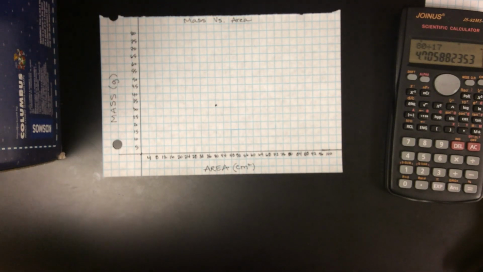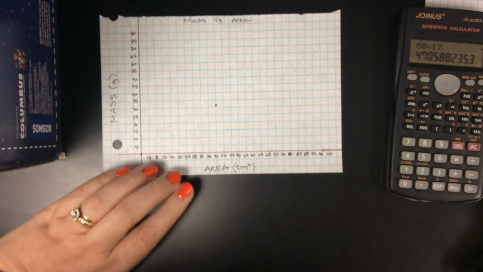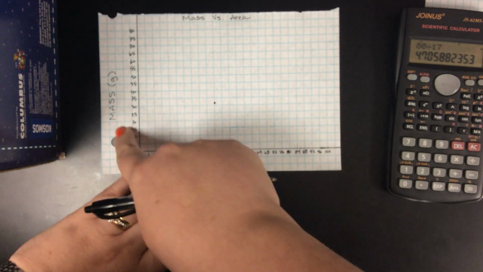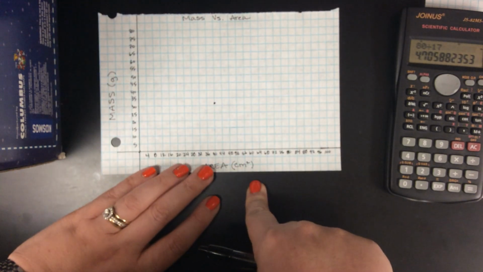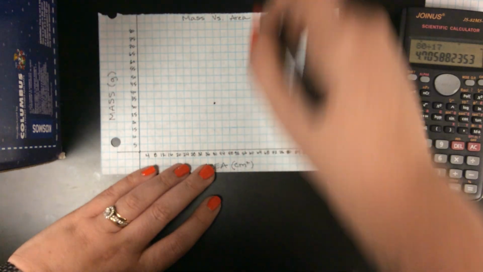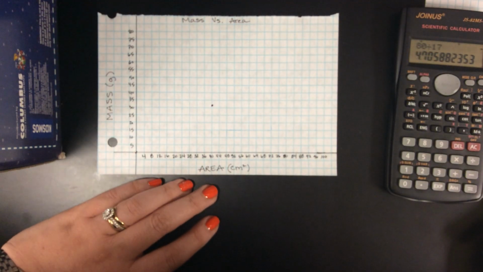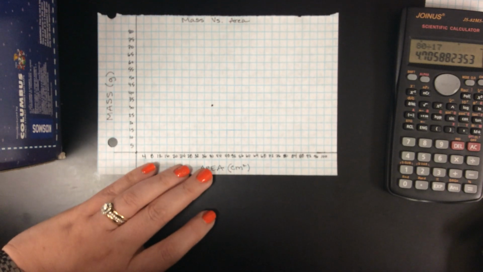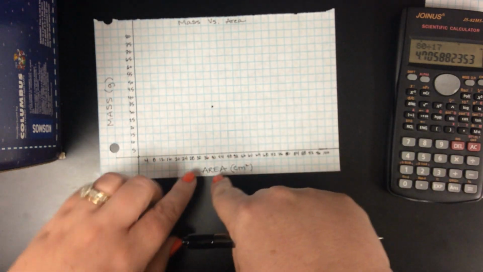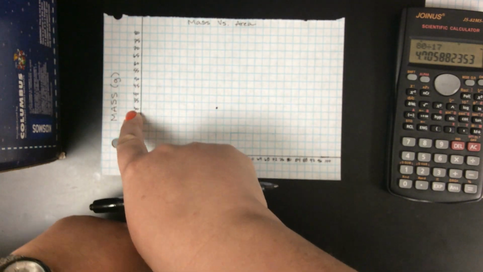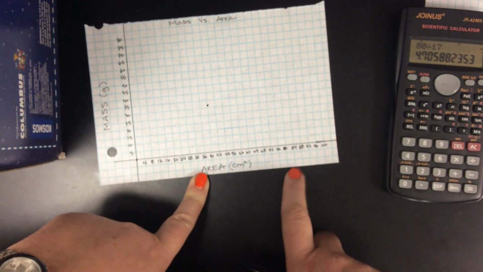I don't expect it to be perfect, but just be really, really careful. Area is your X, mass is your Y. If you find that you're having dots that are sort of randomly scattered and don't really seem to be making a pattern, go back and double check yourself. Make sure that you're using area for the X value and mass for the Y value. They're flip-flopped in your journal.